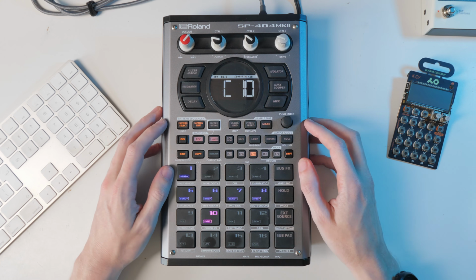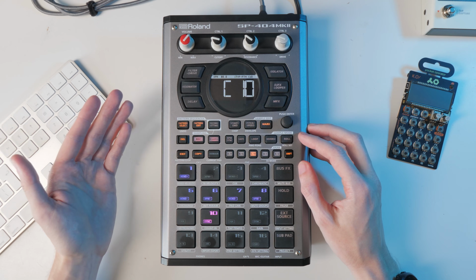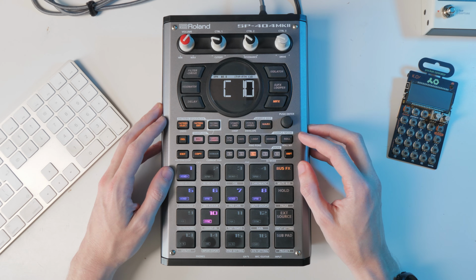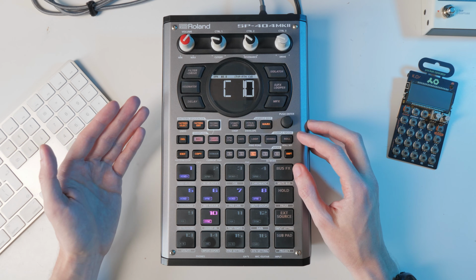So thanks to whoever it was that left that comment. I really appreciate it because it's definitely enabled me to speed up my workflow in pattern mode, which is where I make all my beats. I hope those tips help you guys as well.